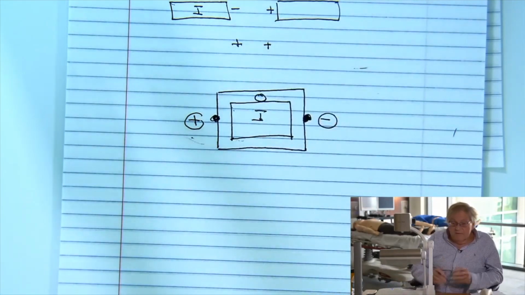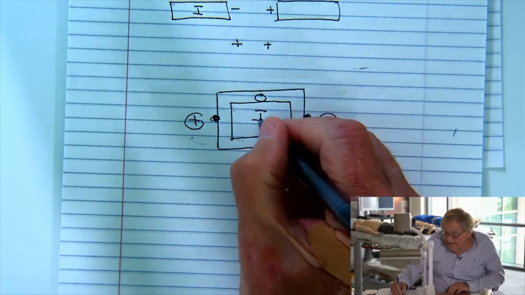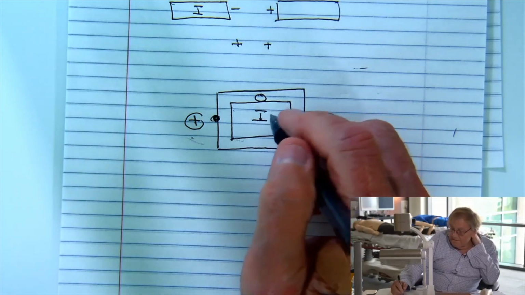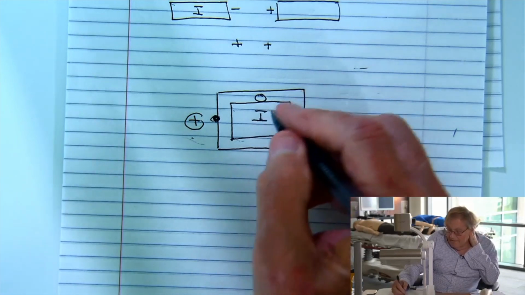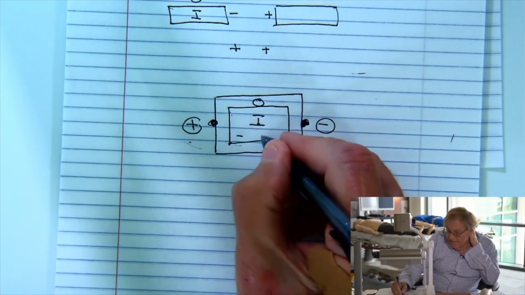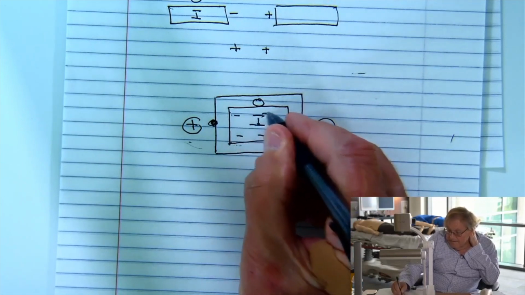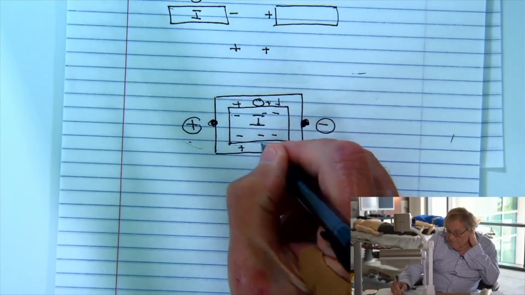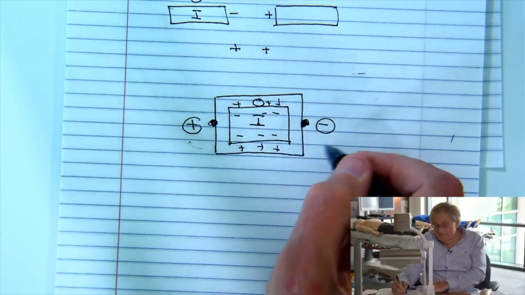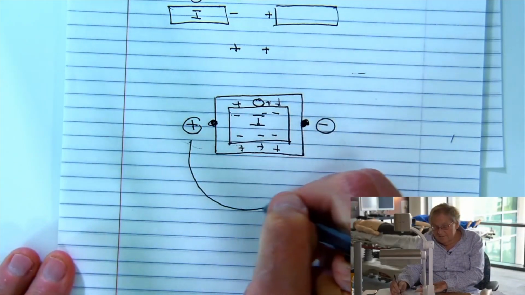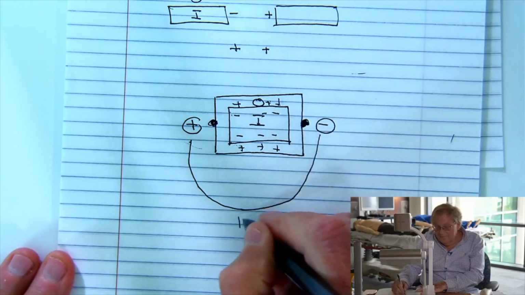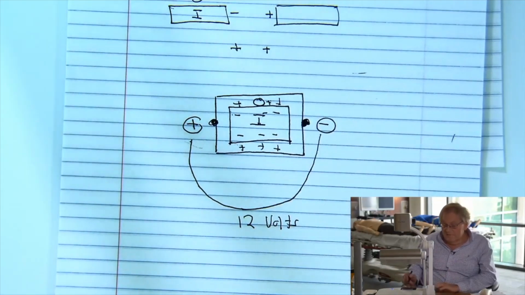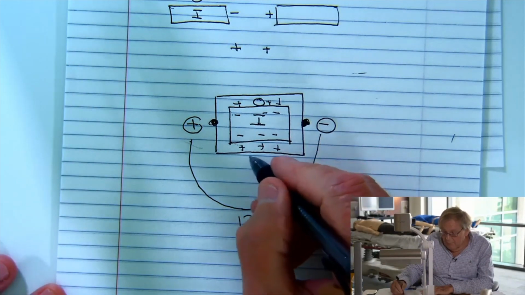In reality, there's acid in the battery, so don't start opening up your battery. It's a very strong acid. But we'll say that the battery had all negative charges on the inside and positive charges on the outside. There's a difference between the inside and the outside, and that's where you come up with the answer. It produces 12 volts. So when a battery discharges, what happens is it has to depolarize.